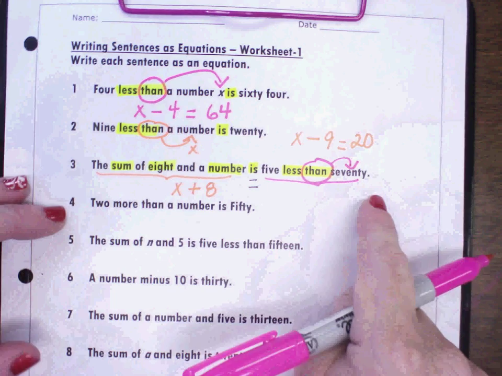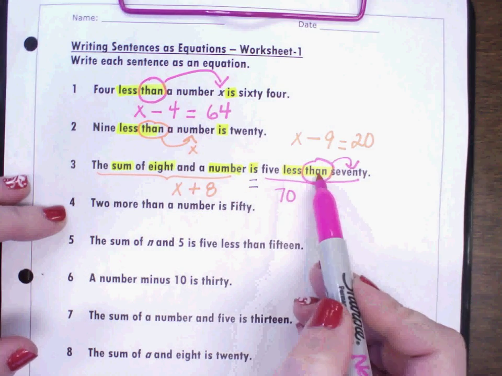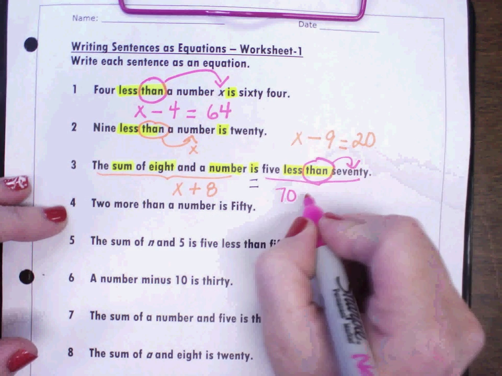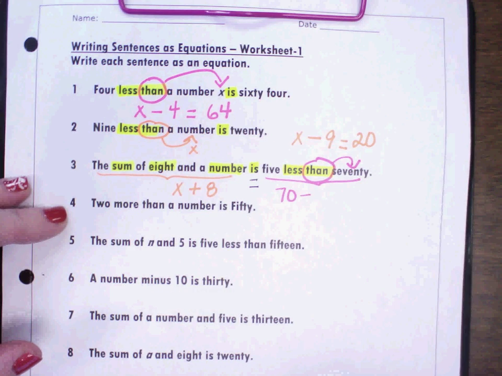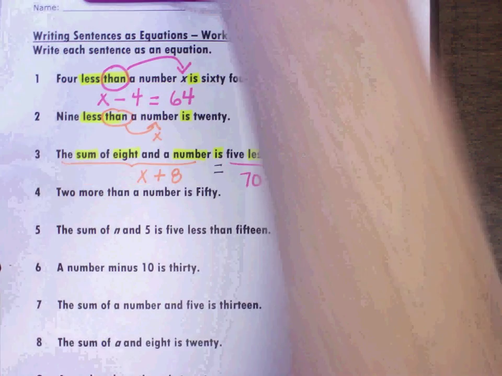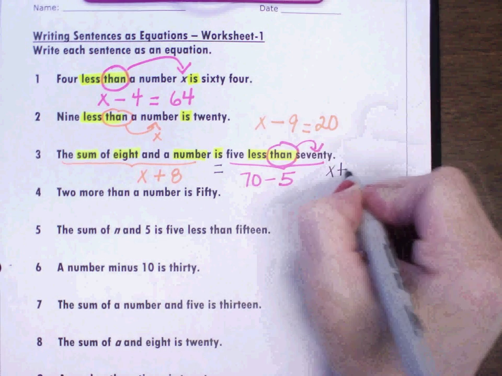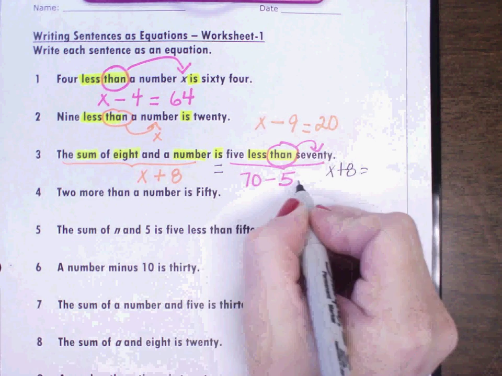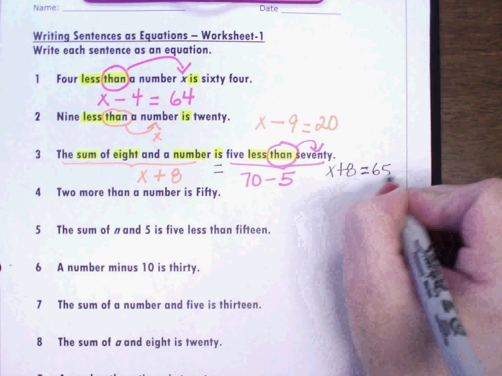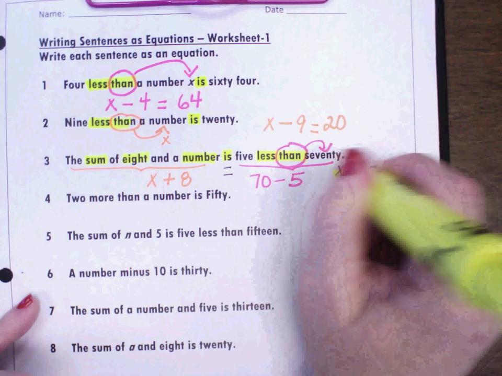That's your backward word, right? So 70 goes first, whatever's after. Less than means what? Subtract. And how many am I taking? 5. So what's my equation? X plus 8 equals. What is 70 minus 5? 65. So this is my equation.